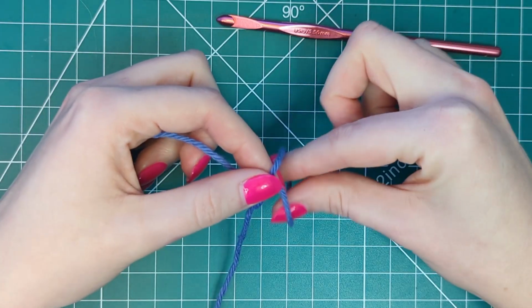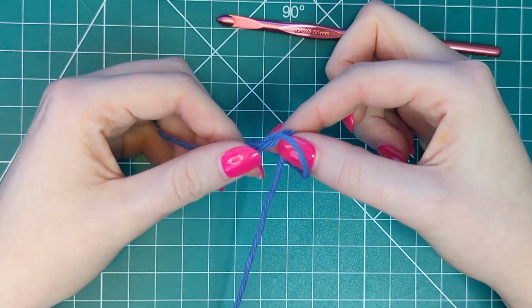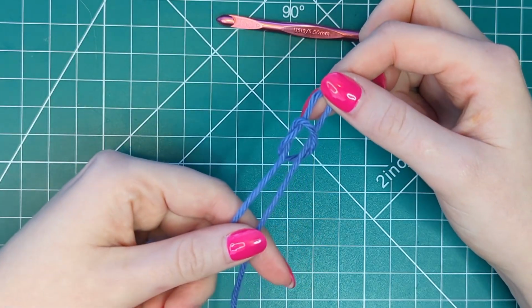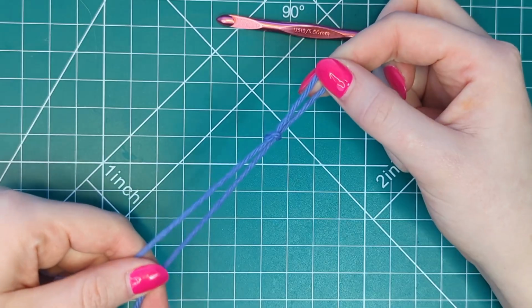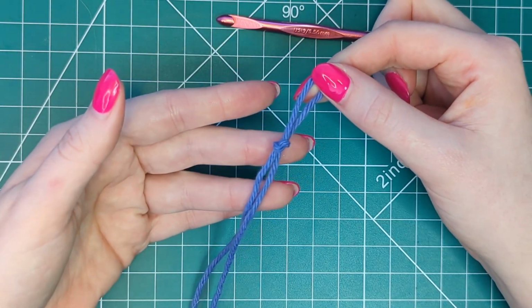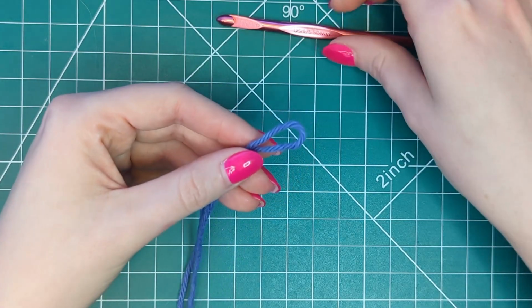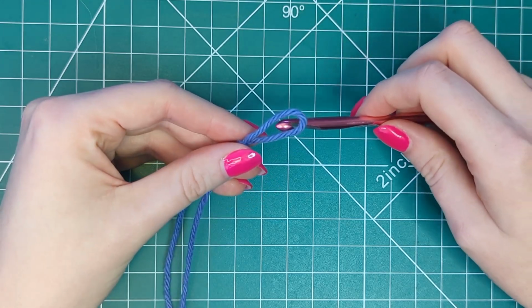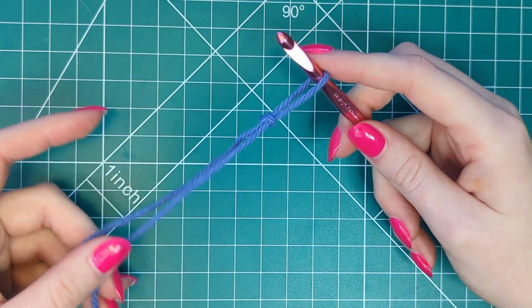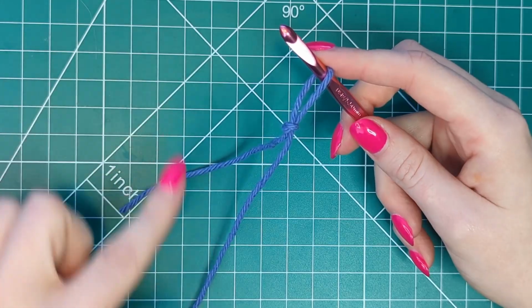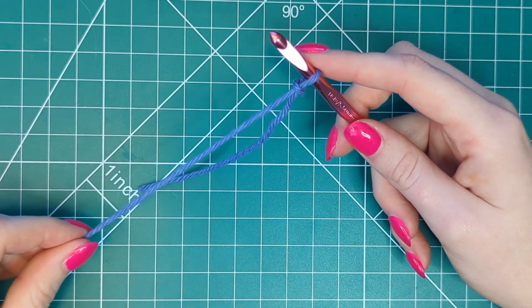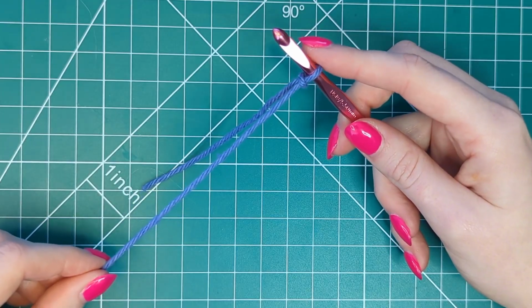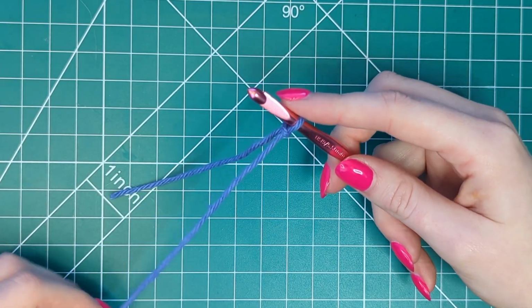And then through this loop, I am going to pull the yarn end through, making 2 loops and continuously pulling till I have a little knot. Then I will take this loop, place it on the hook, and with the yarn end, not the tail end, I am going to pull until I feel that resistance against the hook.